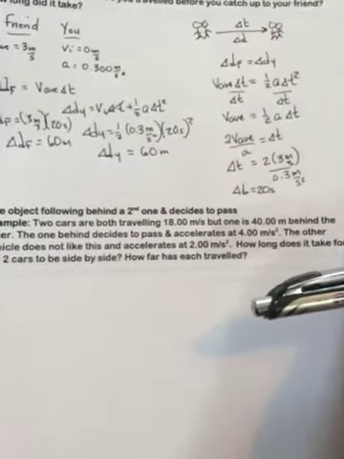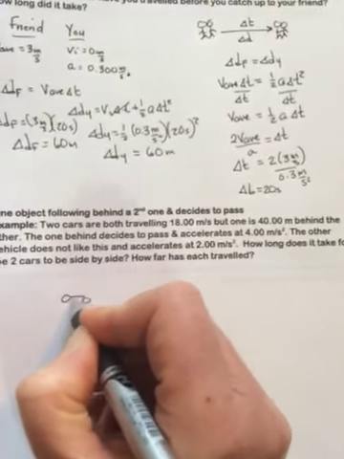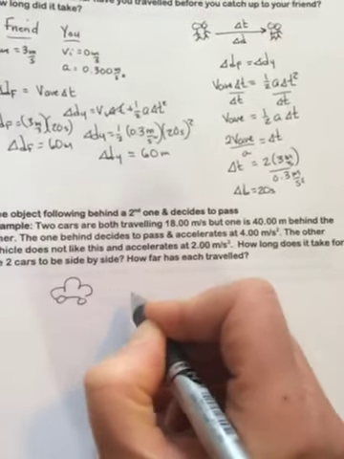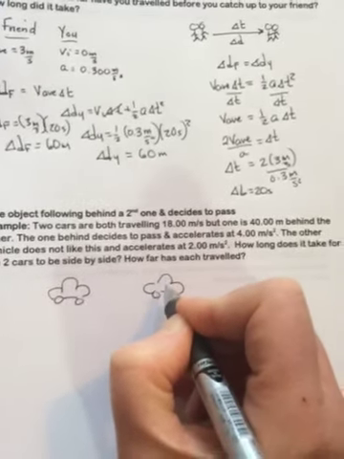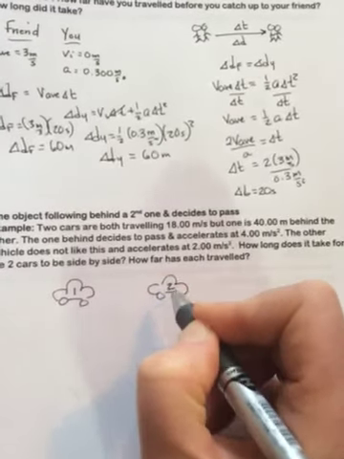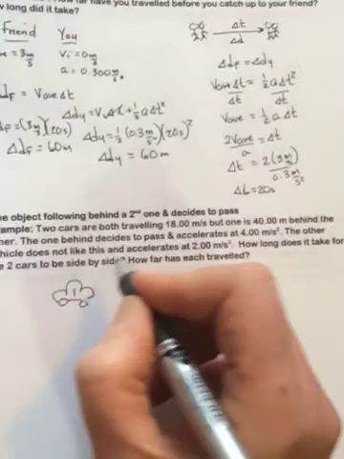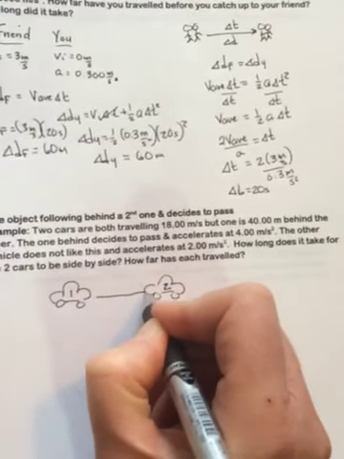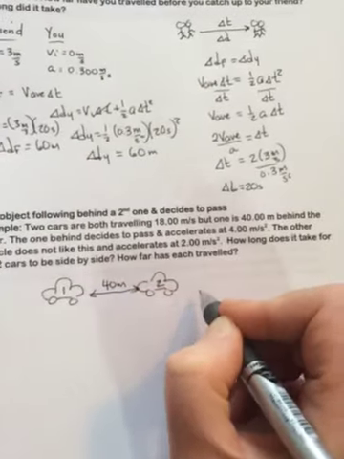All right, number 6. Number 6 says 2 cars are traveling 18 meters per second, but one's behind the other. So here's one car. Here's the other car. So we'll call the car in back car 1, the car in front car 2, or the other way around. One is 40 meters behind the other. So this distance is 40 meters.